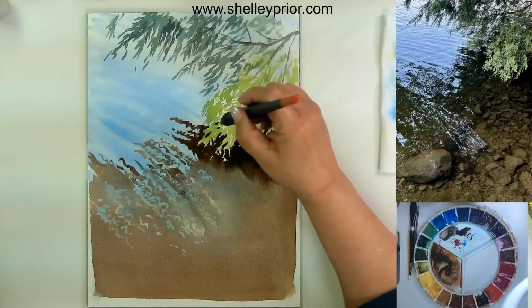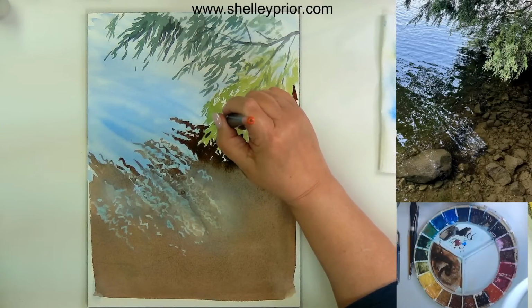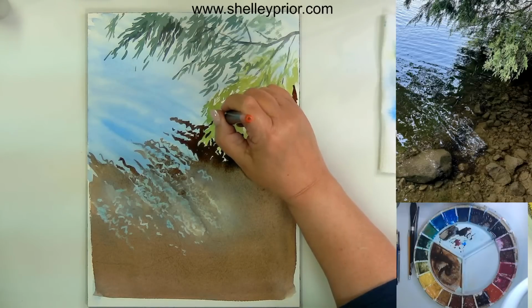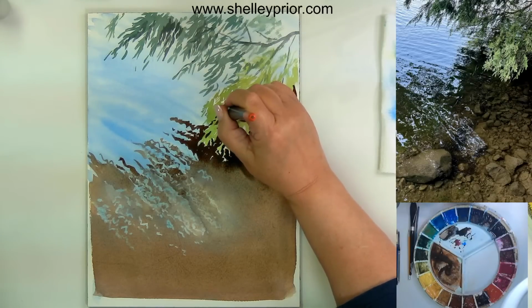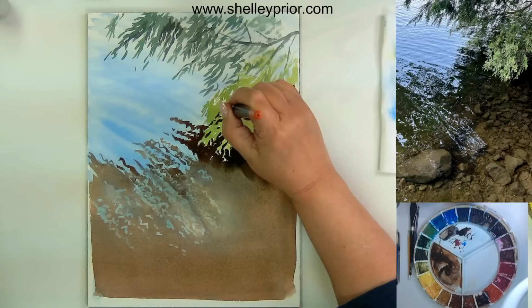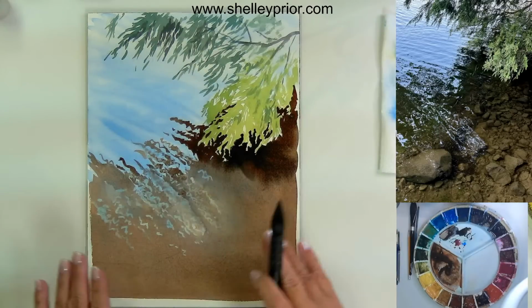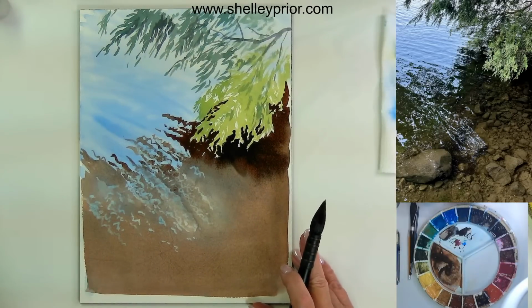Now, all these little white spots that I left behind, I'm going to touch in with this dark color. I've done pretty much what I need to do with this big wash down here.